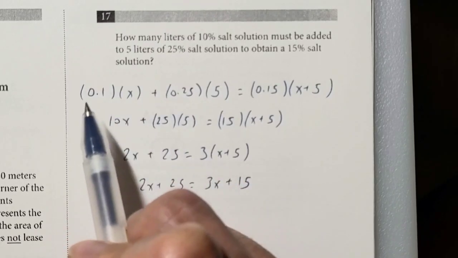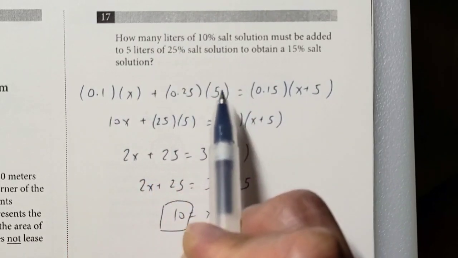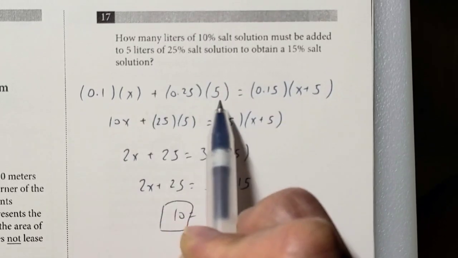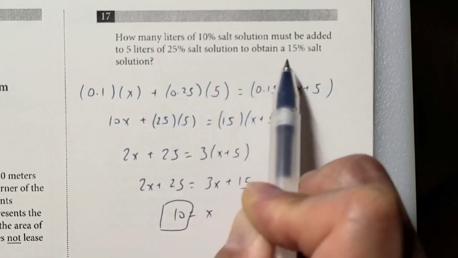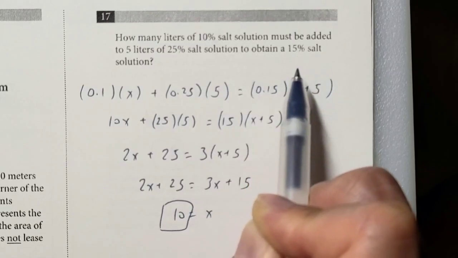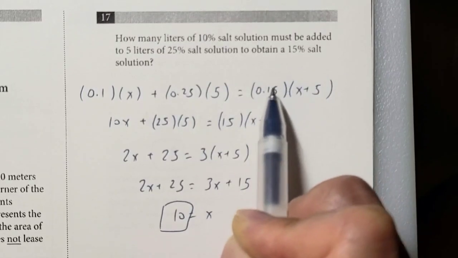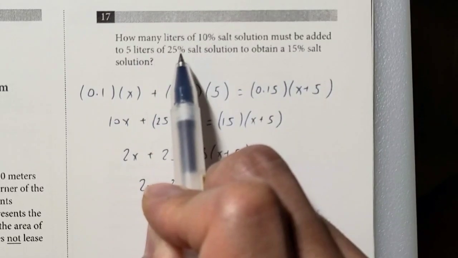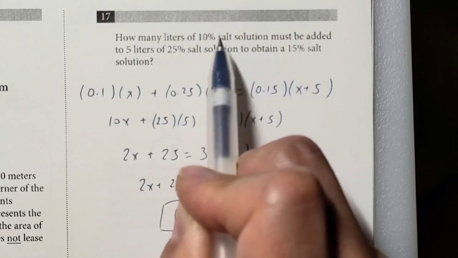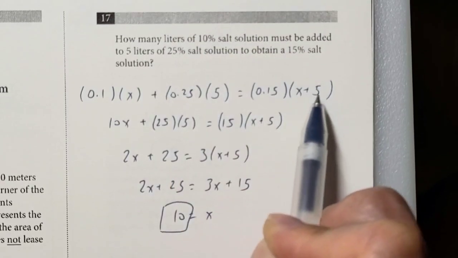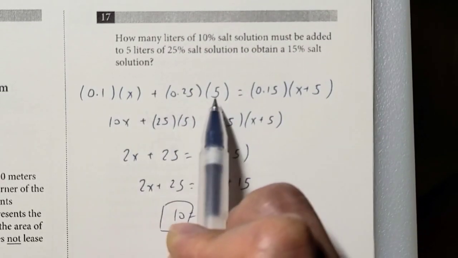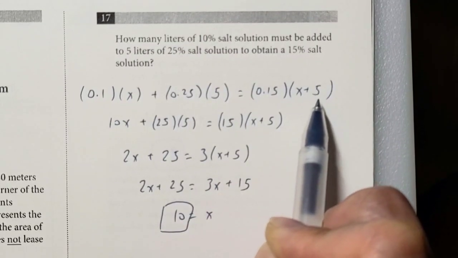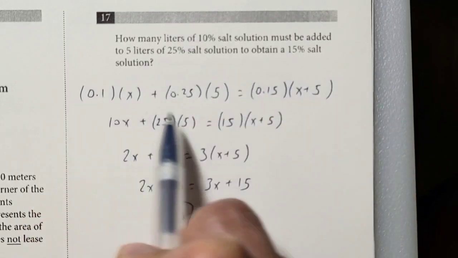solution. Okay? And then we have 5 liters of 25% salt solution. So how much salt is there? 25%, so 0.25 times the 5 liters, okay? And we want a 15% salt solution. So 15%, 0.15, how many liters are there? Well, there's 5 from the 25% solution, and we're adding some X amount of the 10%. So X plus 5, this is the total. X of the 10%, there's 5 liters of the 25%, so total in the end after mixing is X plus 5 liters, okay?